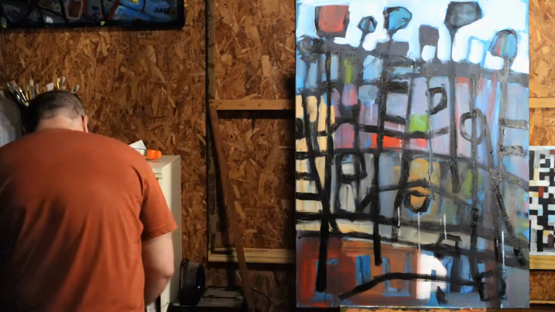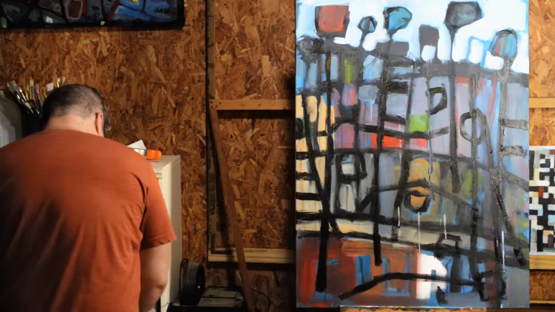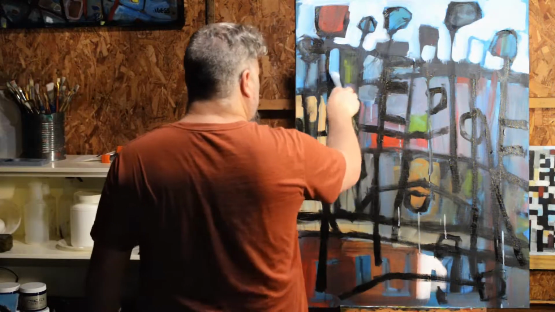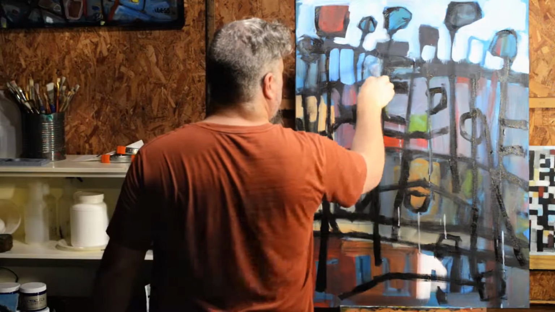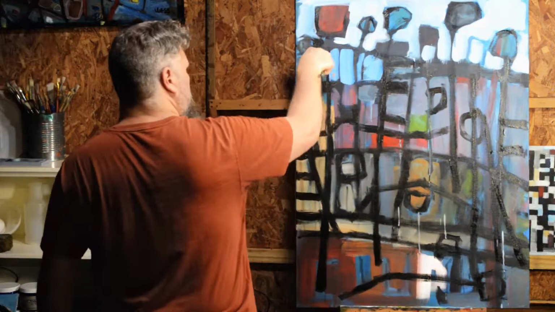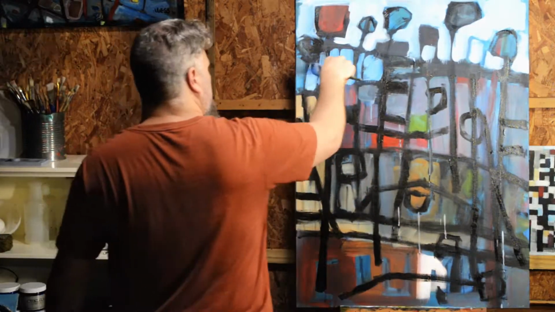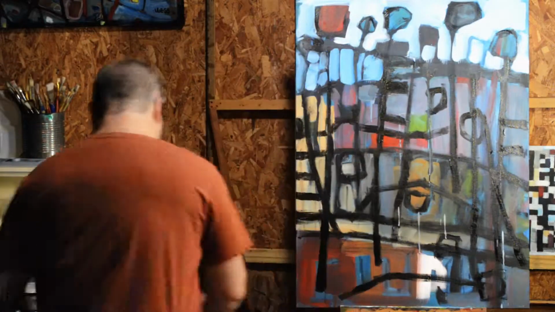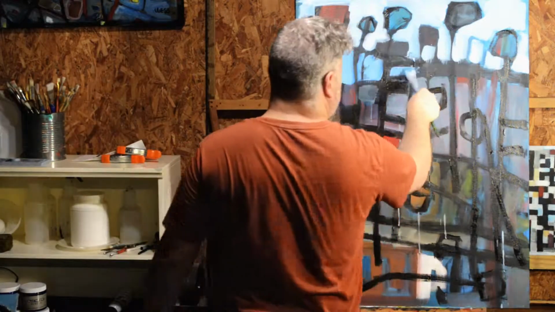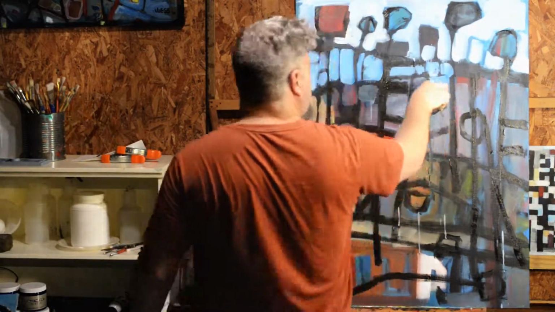I enjoy experimenting with color and texture and these different elements of painting to challenge myself and to expand my painting vocabulary, if you will.